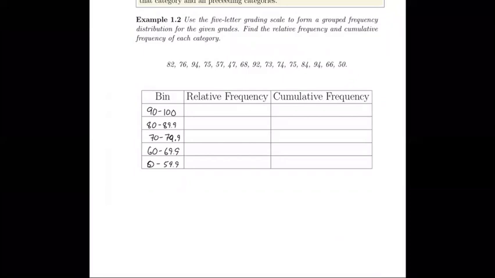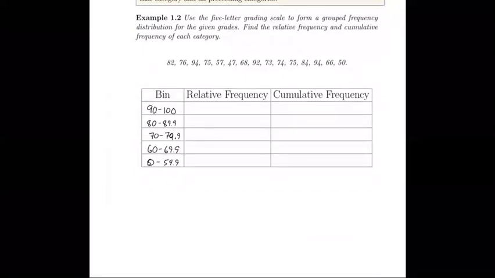So for 90 to 100, we count up the number of 90-something grades. There's 1, 2, 3 of these. Okay, so since we have 3 of those, we place a 3 here. And relative frequency is just that, it's relative. This 3 is relative to the 15 total entries that we have. If we counted all of these up, we'd see that there are 15 of them total. So 3 out of 15 is 1 out of 5, or 0.2 exactly.